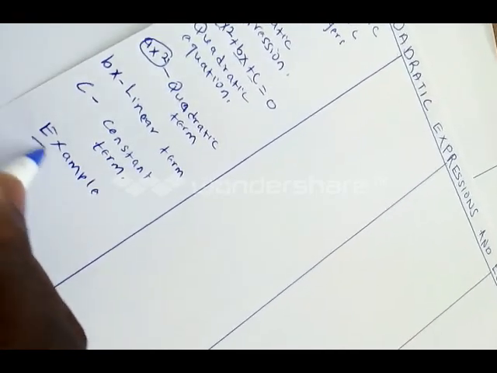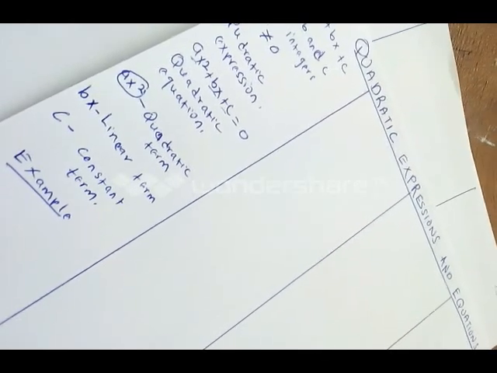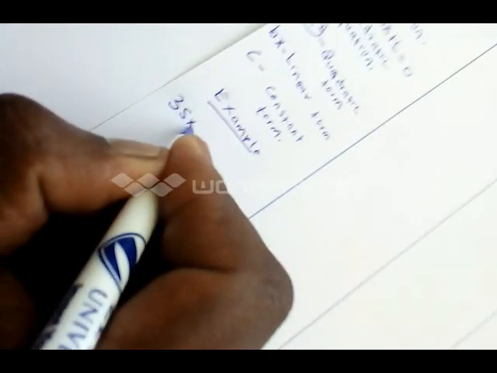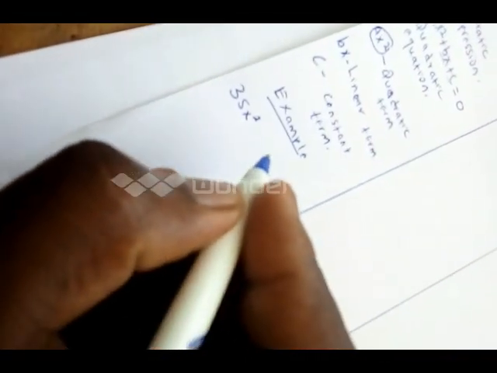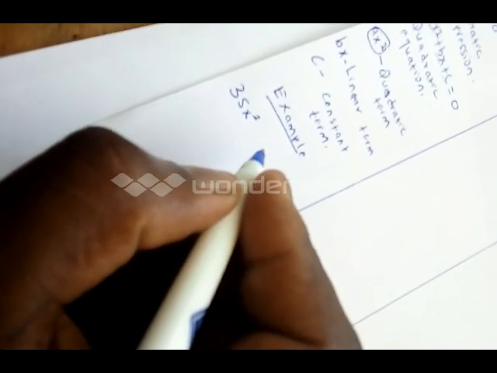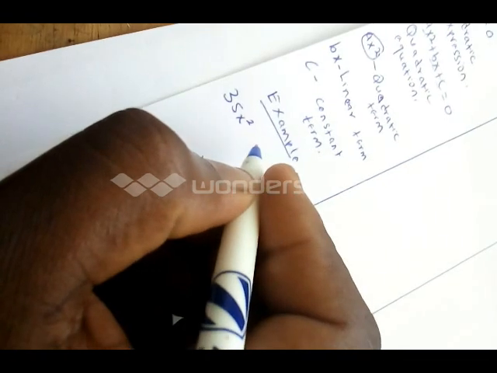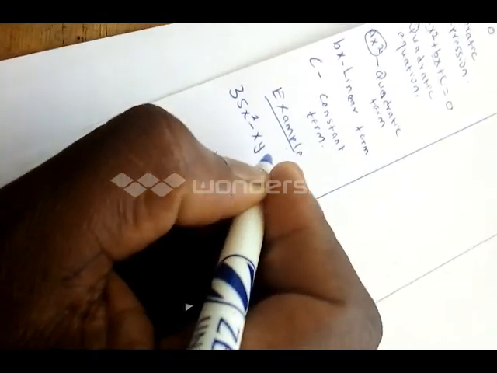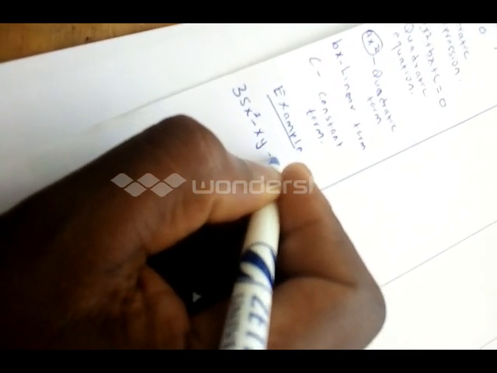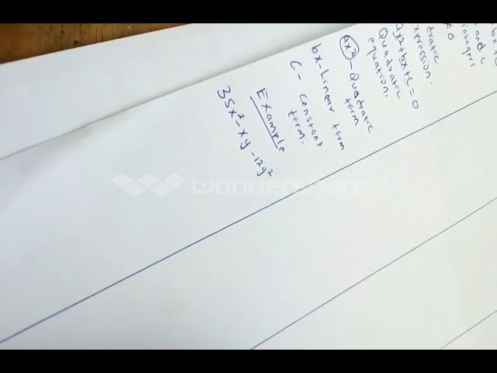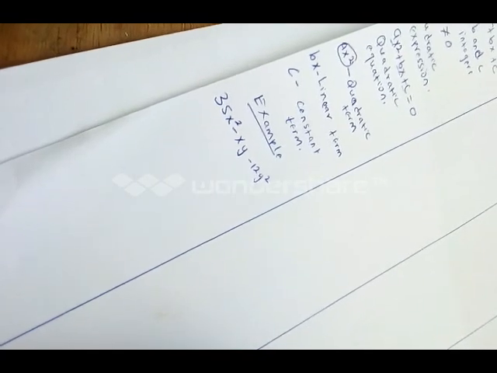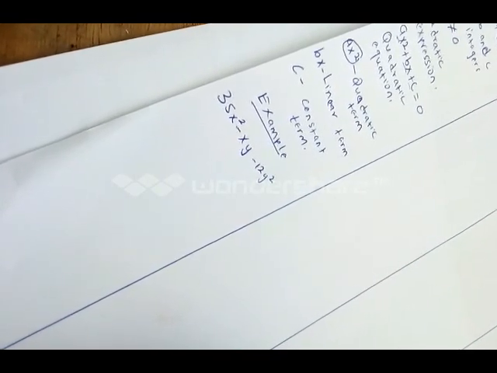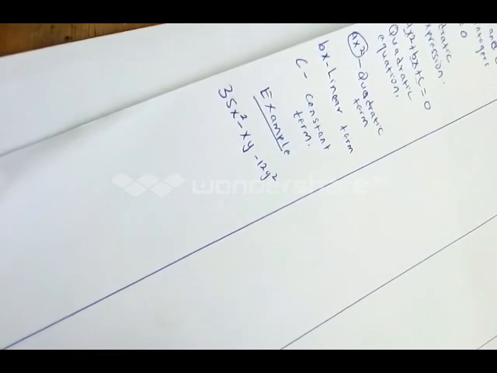When you have an equation, let us do an example: 35x squared minus xy minus 12y squared.